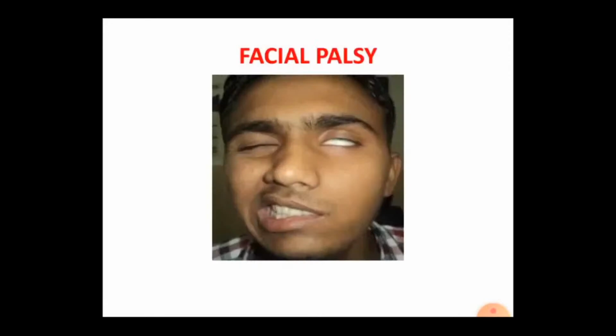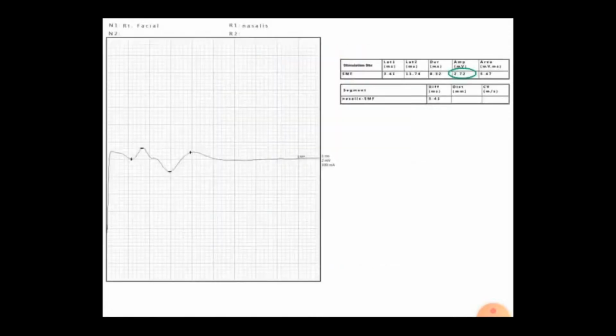Now let us see facial palsy. In this you can see that the patient is having one side palsy. Now this is the report for the right facial nerve recorded from the nasalis muscle. We have to see the amplitude, that is 2.72. The right side is normal for this patient, so 2.72 millivolt will be considered as the reference value. Now we have to compare this reference value with the left side, which is affected.